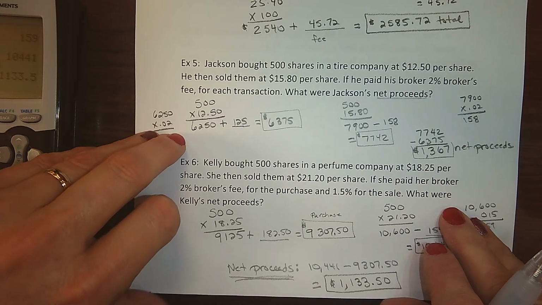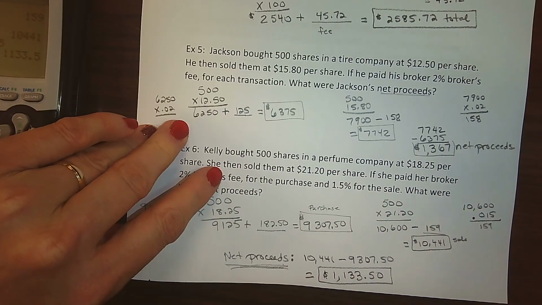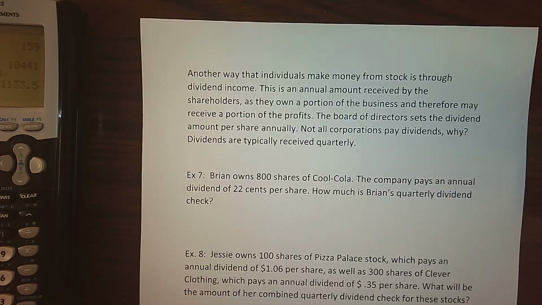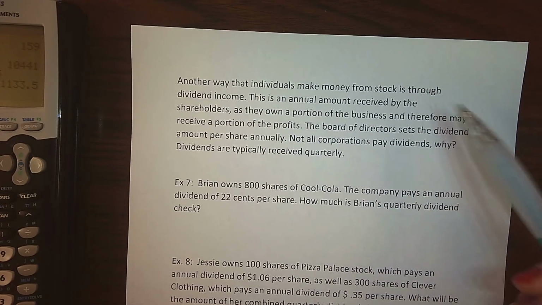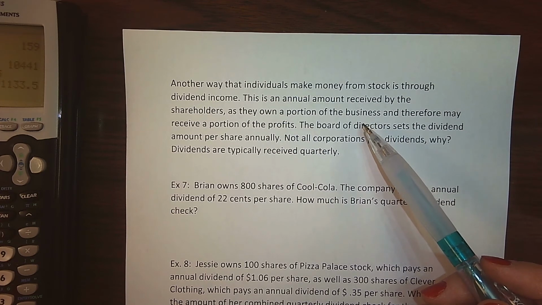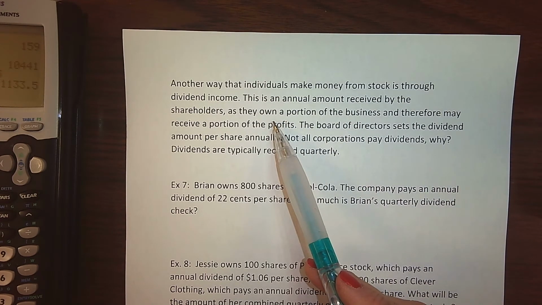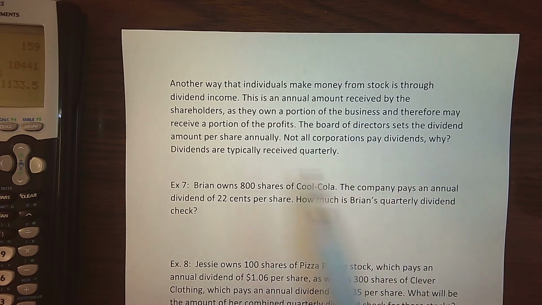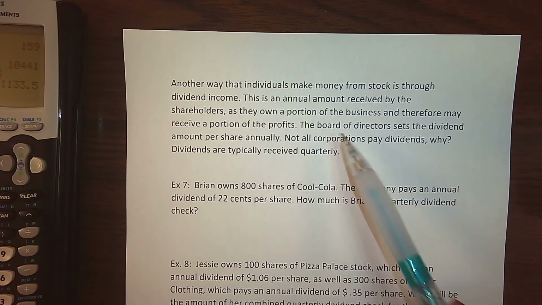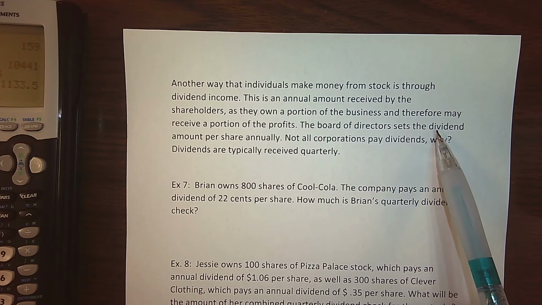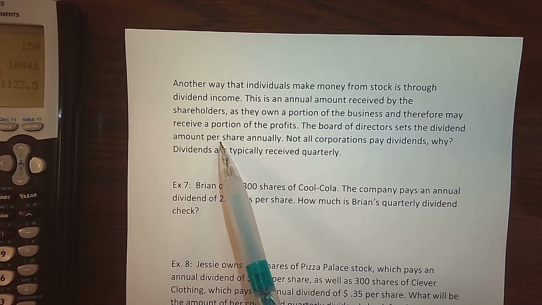All right, that's it for our gross capital gains and our net proceeds. Let's take a look at a different form of income. So it says up here, another way that individuals make money from stock is through dividends. That is, there's an annual amount that stockholders may receive for their ownership of the business, right? They own a portion of the business, and therefore they might receive a portion of the profits, right? There's a board of directors for each corporation that sets the dividend amount annually, and that's per share.